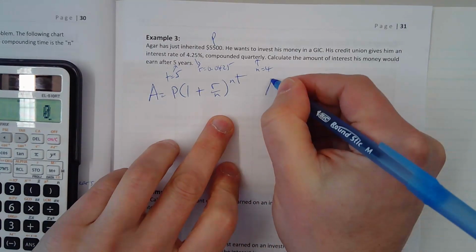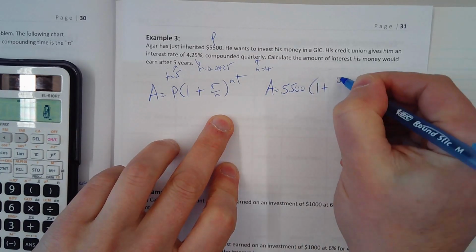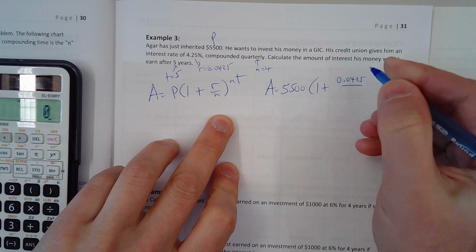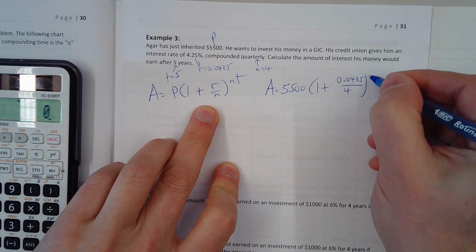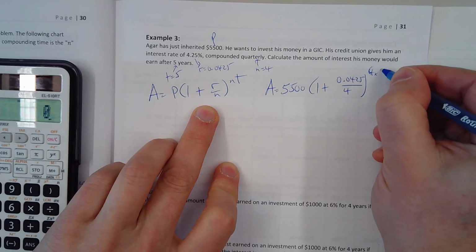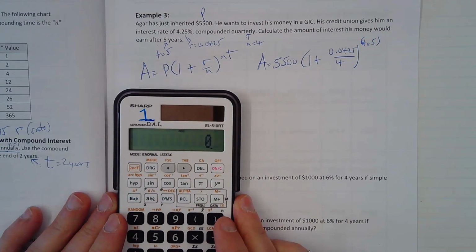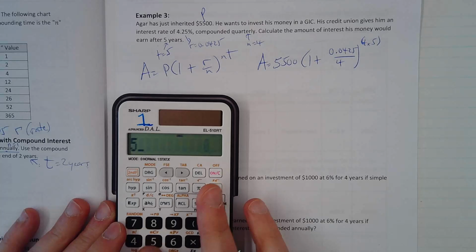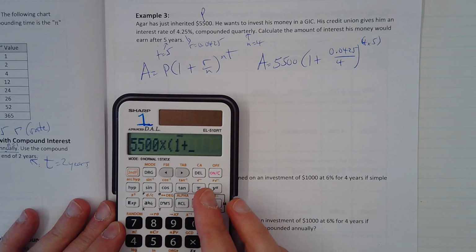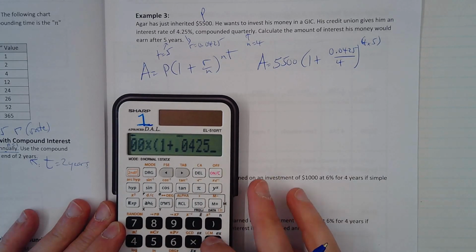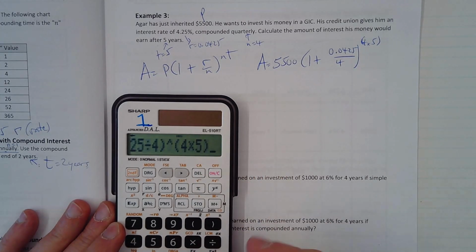Okay, so 5,500, 1 plus 0.0425 over 4, and up here it's going to be 4 times 5. Once you've done a few of these, you'll get the hang of it and you'll be fine. Generally, students do pretty well on these questions on the test.